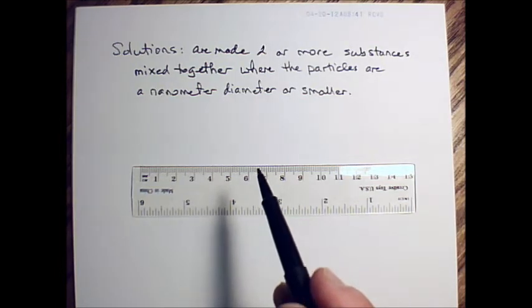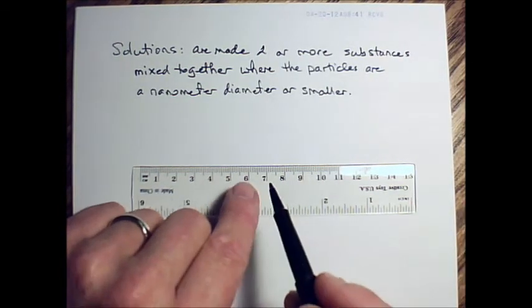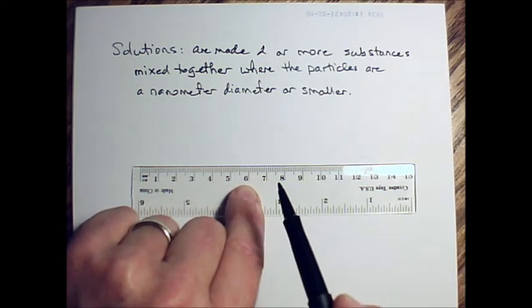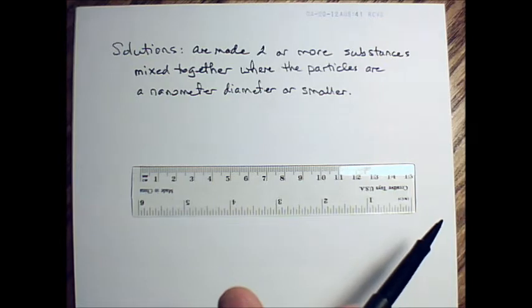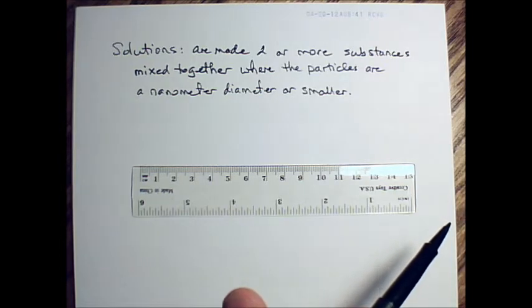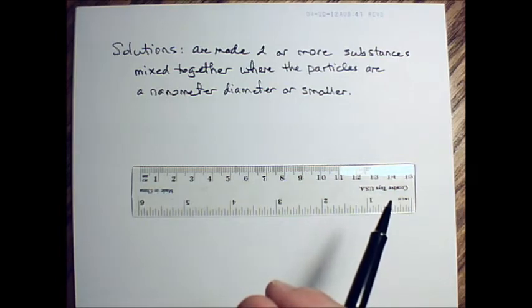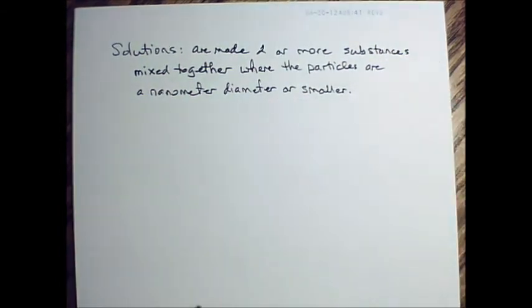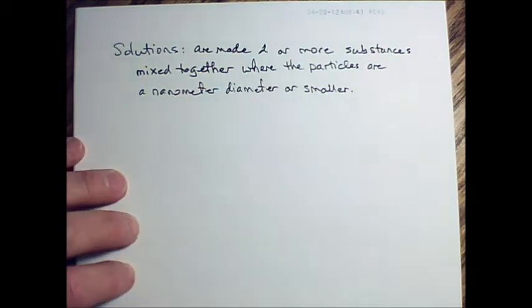That's the math for the meter. Basically, 1/10 of a nanometer is roughly the size of an atom. So we're talking about really, really small things.